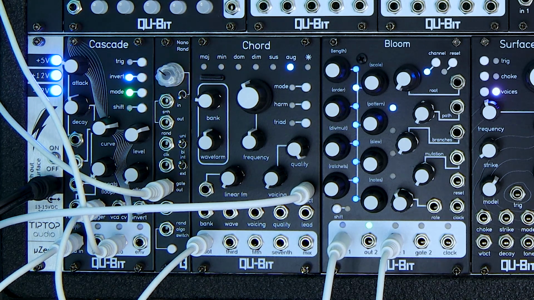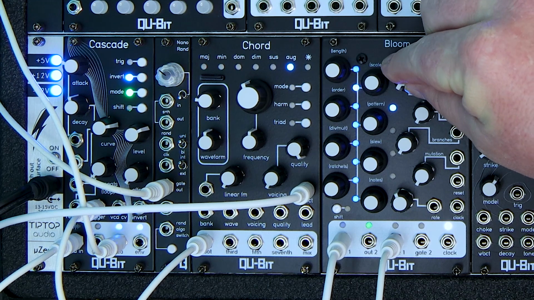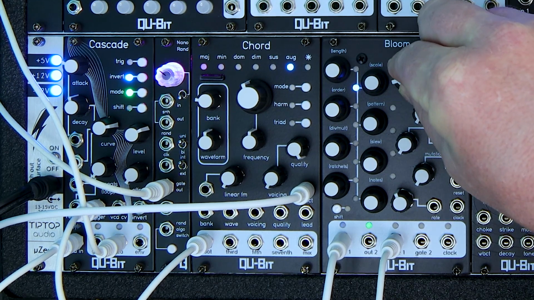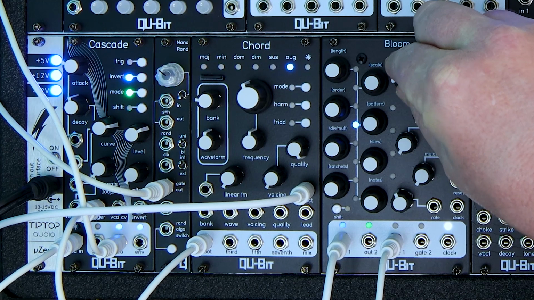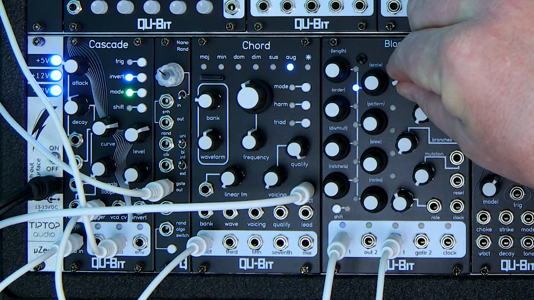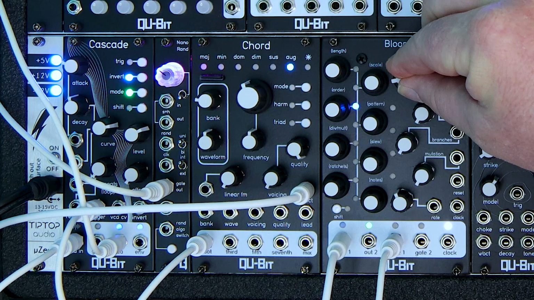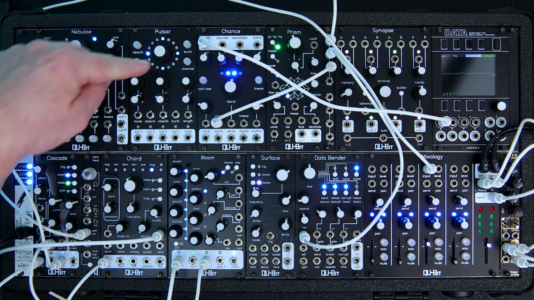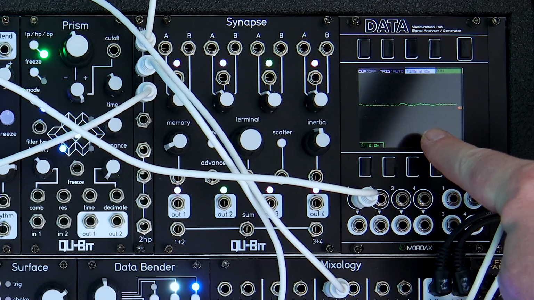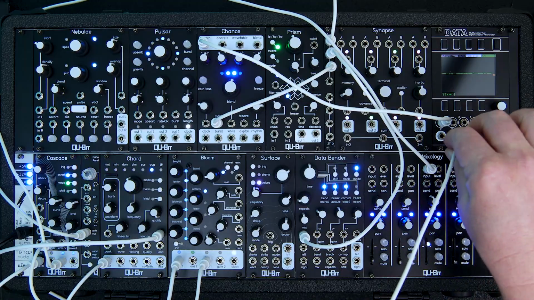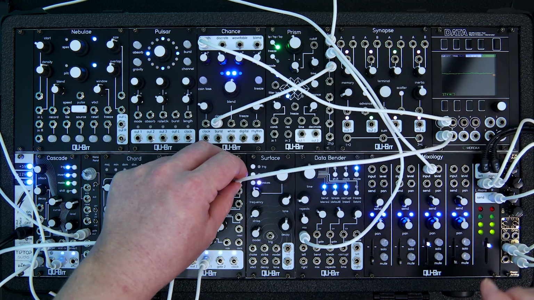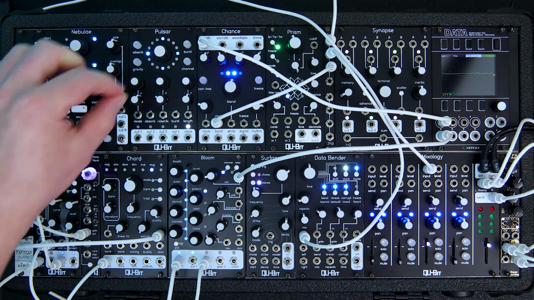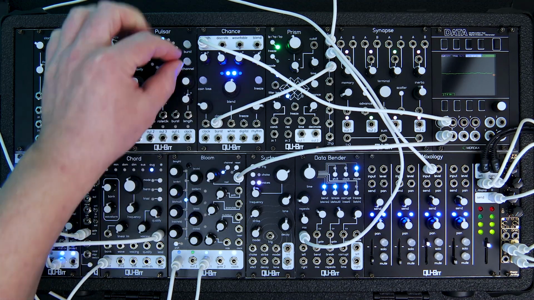So let's incorporate everything. We've got our 4-note sequence going. We can play with the root note. I like taking a smooth random from something like Chance here. You can maybe see it moving really smoothly and slowly here. Let's just attenuate that down a little bit more.